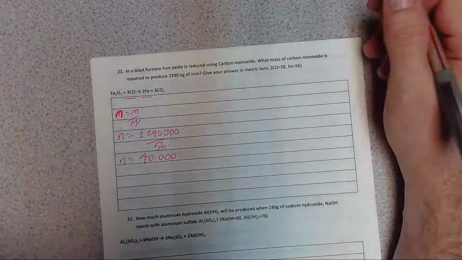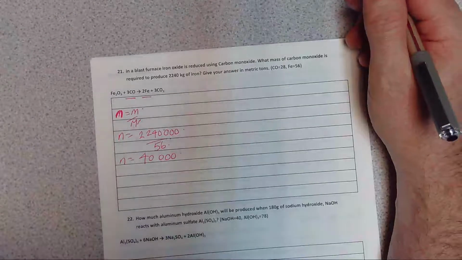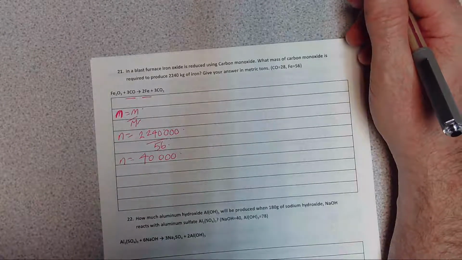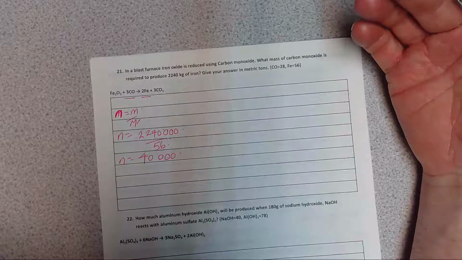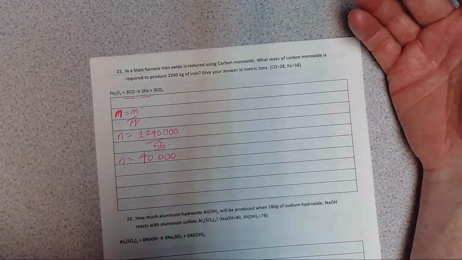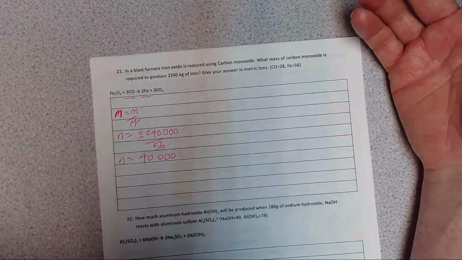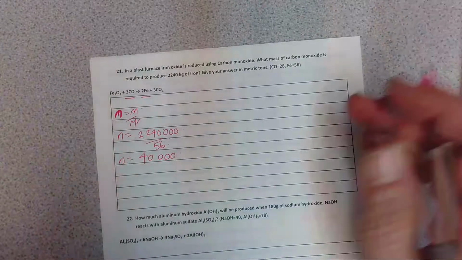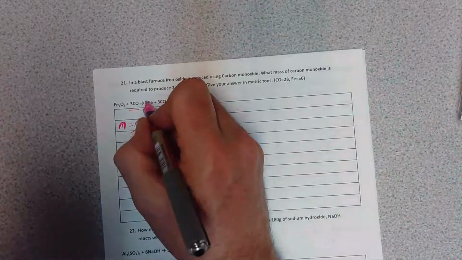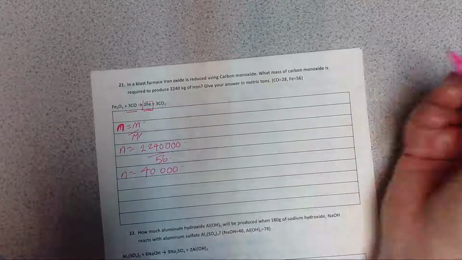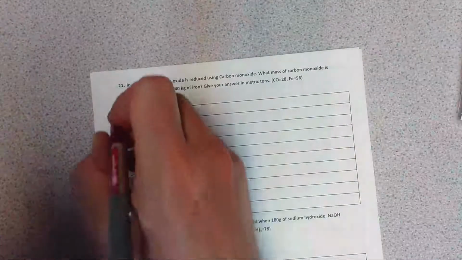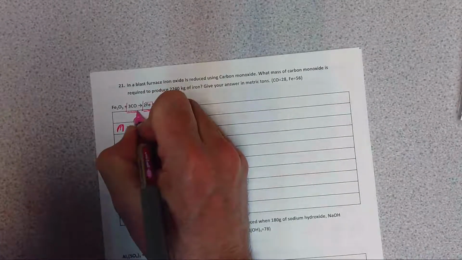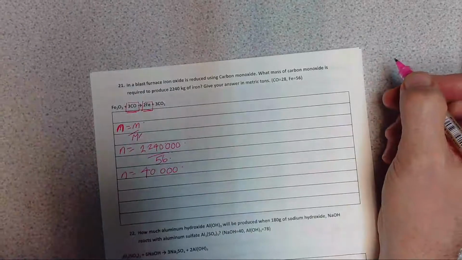Now this is a challenging question because what you need to be aware of here is the way around that this has been asked. So we're looking at this side of the equation here. So we have the iron and we're working backwards effectively here to work out the amount of carbon monoxide that we needed. So we know the number of moles of iron.